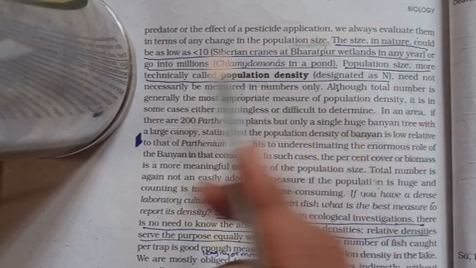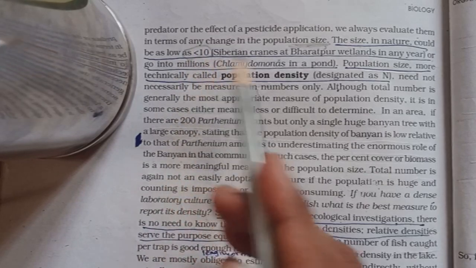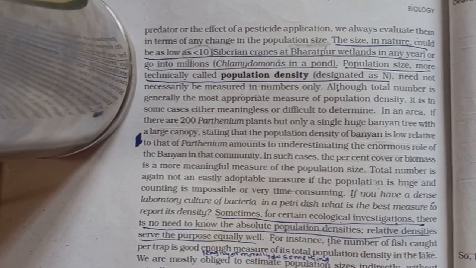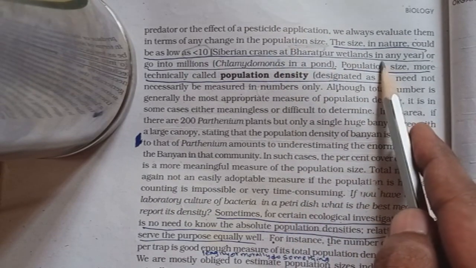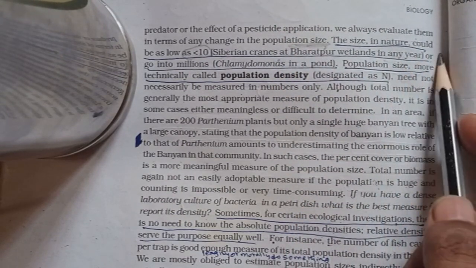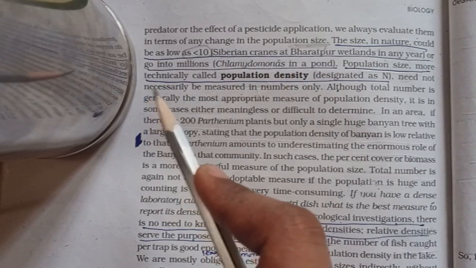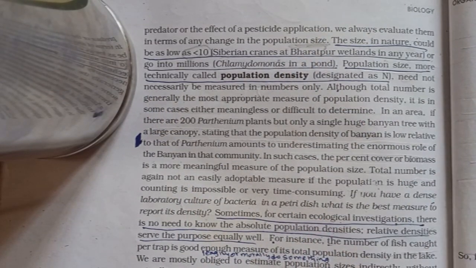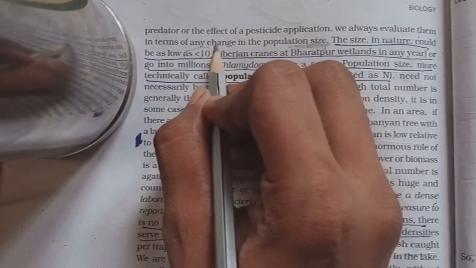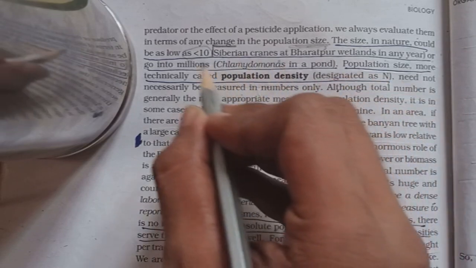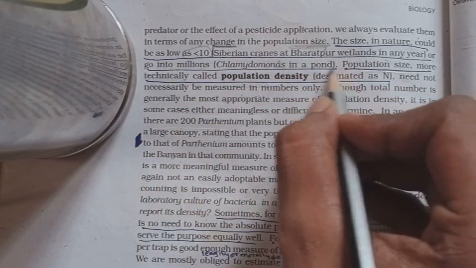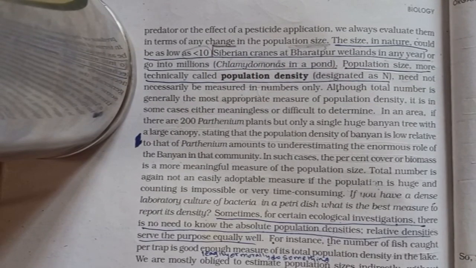The size in nature could be as low as less than 10. Ten here refers to Siberian cranes at Bharatpur wetlands in any year, or it could go into millions, such as Chlamydomonas in a pond. So these are the two variable sizes. This is a neat question. It may be less than 10, or it may also be into millions, as with Chlamydomonas in a pond. Population size is more technically called population density.